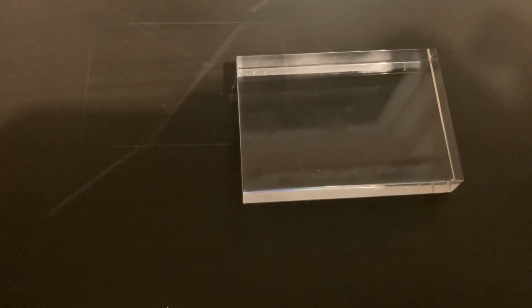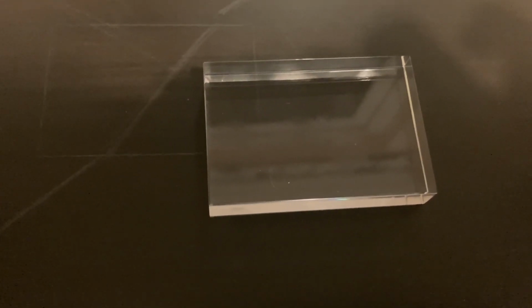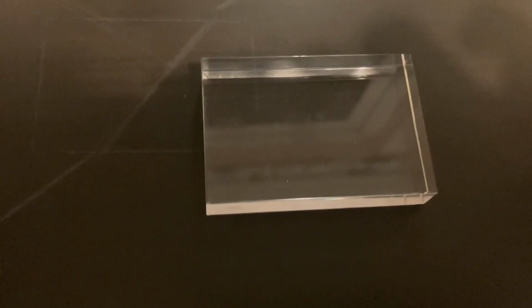So if we join those two up through there, see that the light appears to have bent in its journey through this glass block. And the reason for that is that the glass block is, well, it's not glass, it's acrylic. The block is a more dense medium than air, so light is actually slowed down as it comes through it, and it is bent towards the normal line.